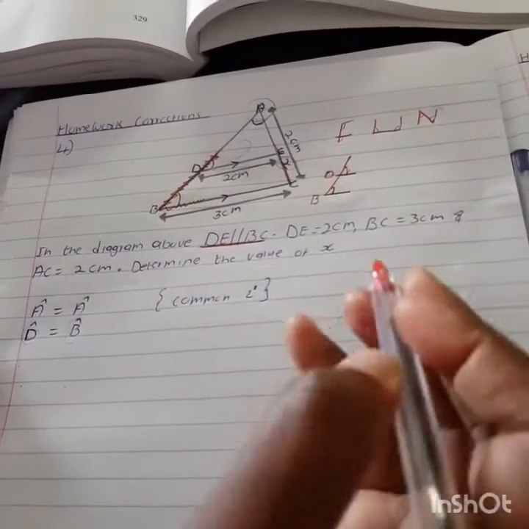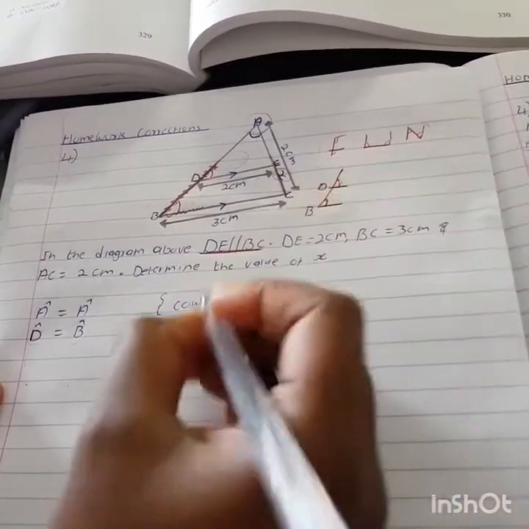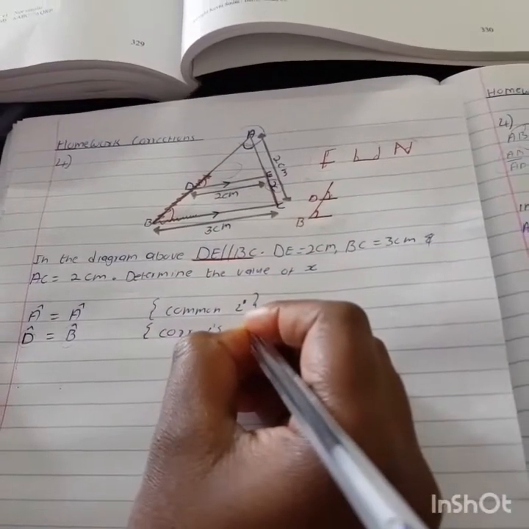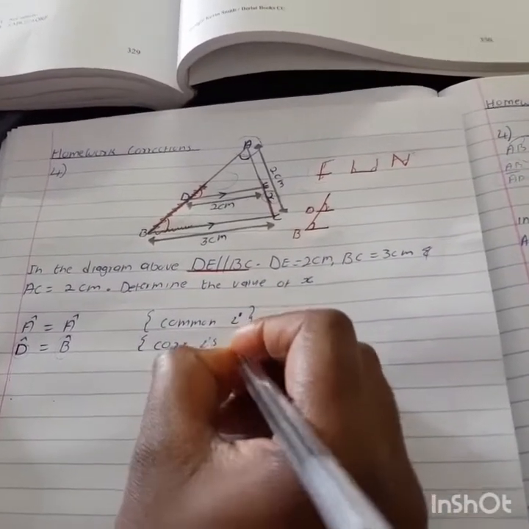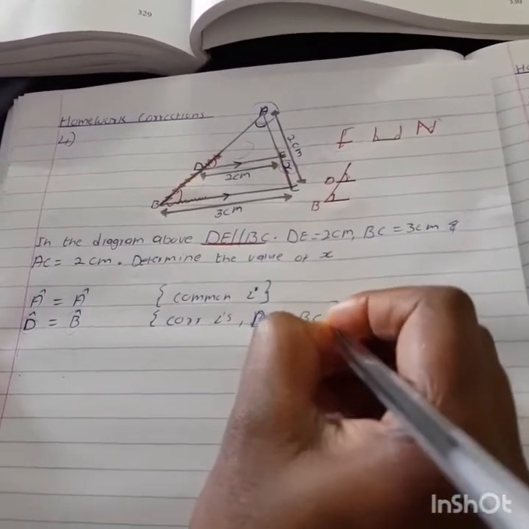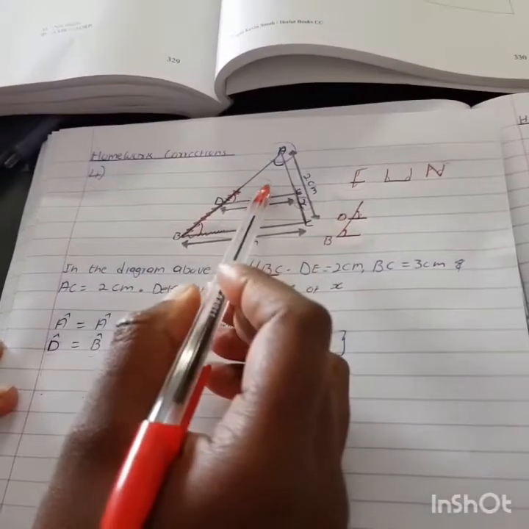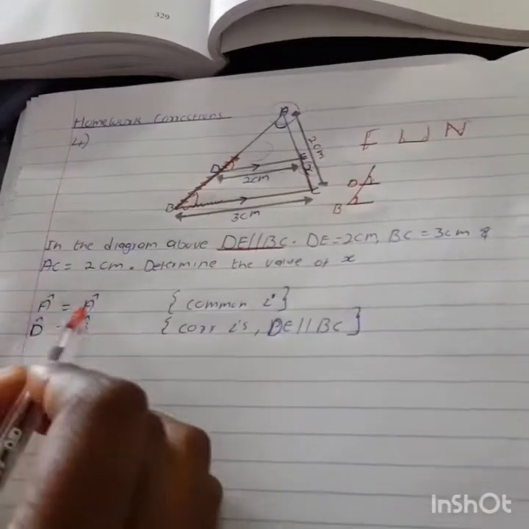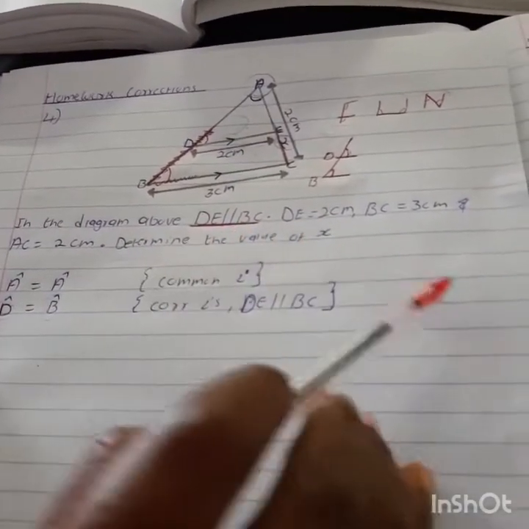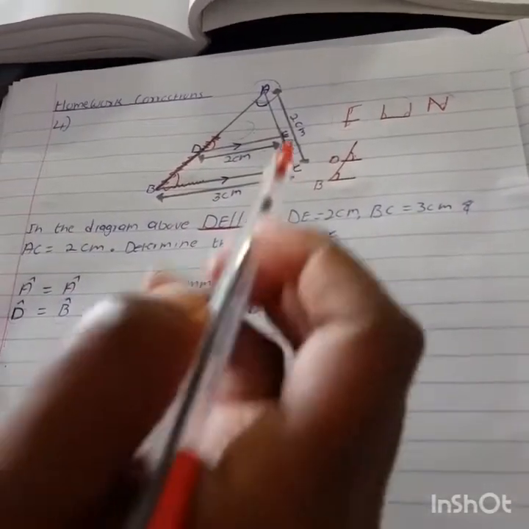Okay, so now we are going to give the reason why they are equal. We said they form the letter F. Letter F, we know, is corresponding angles of parallel lines DE and BC. All right, and then you remember we said that when two angles from the two triangles are equal, the third angles from both triangles will be equal, right?